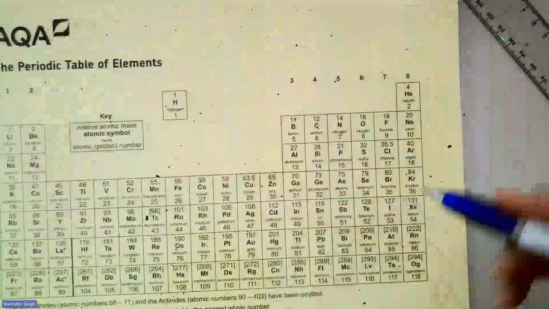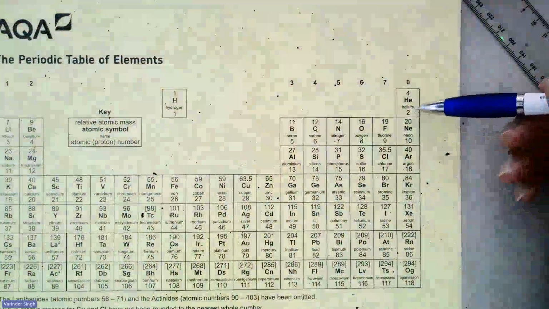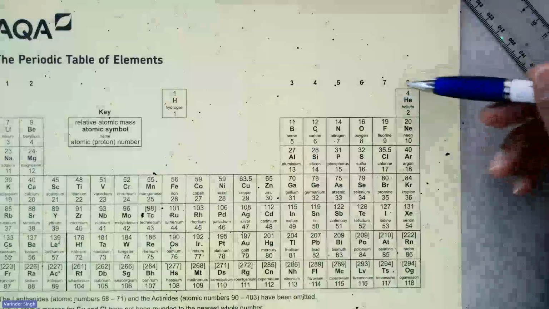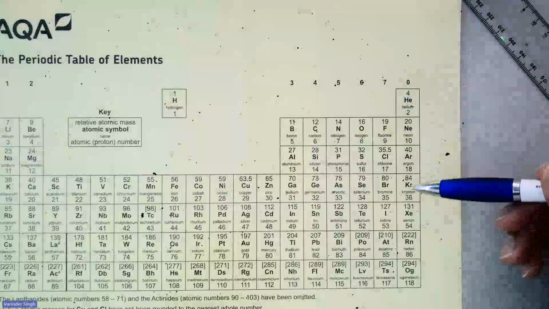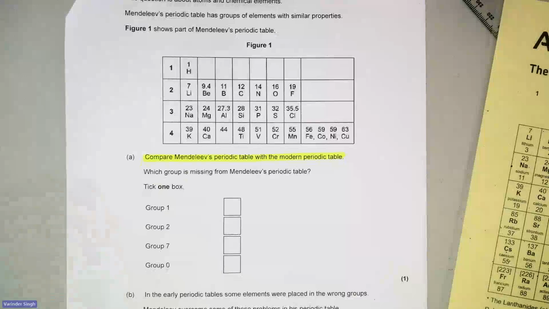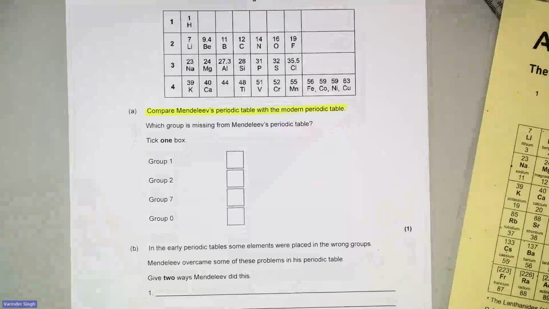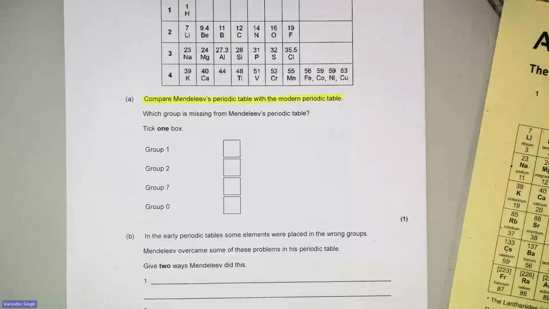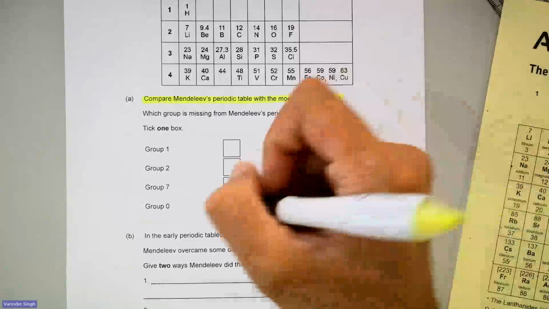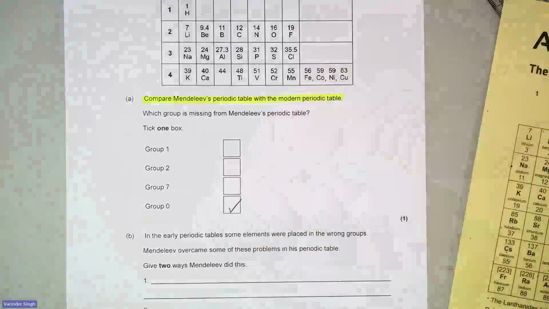And what we won't see on Mendeleev's early periodic table is any of the group 0 elements: helium, neon, argon, krypton, xenon, radon. And the reason for that is that those hadn't been discovered at that point. Group 0 elements had not been discovered. They're inert, they're unreactive, they're essentially invisible. Well, they were at the time anyway, because of the primitive tools and devices and basically scientific techniques that were available at the time. So the answer to that question is group 0.